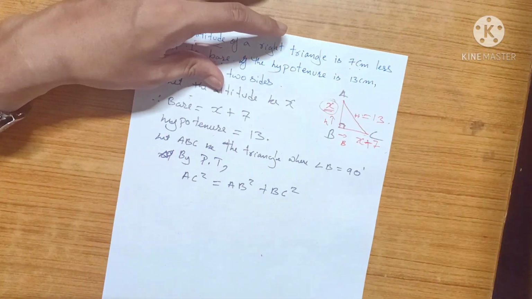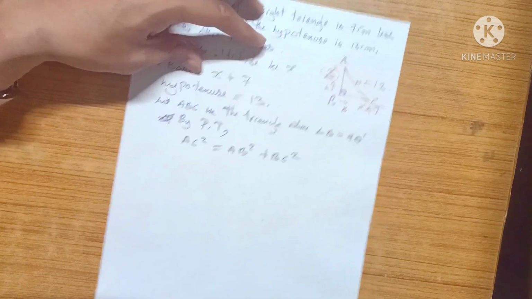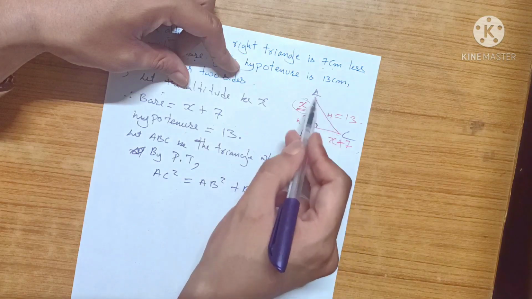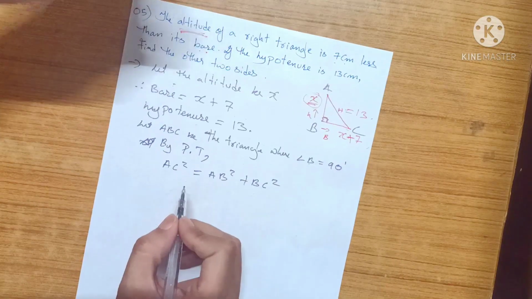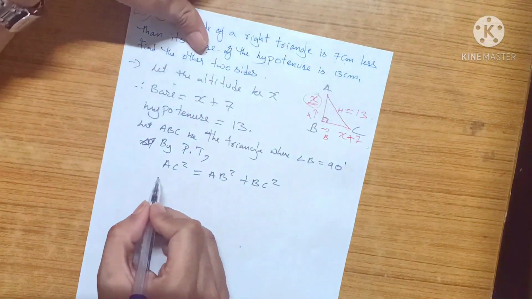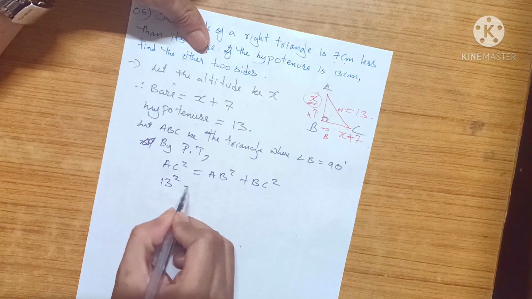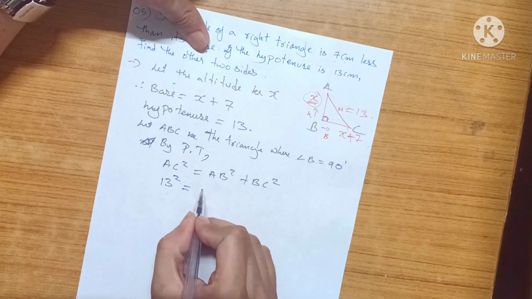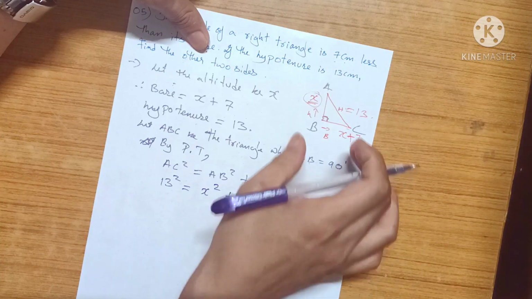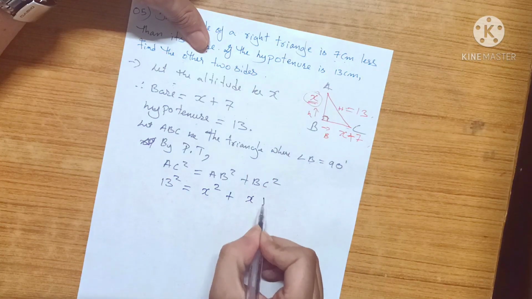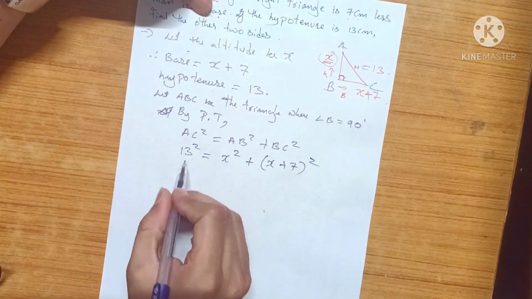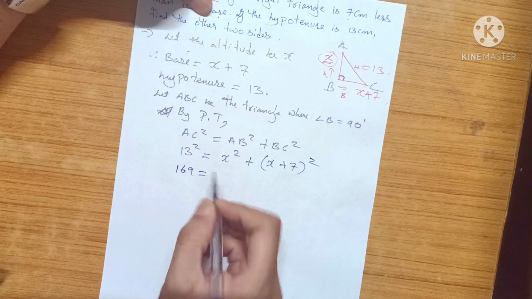So by using Pythagoras theorem, we know that AC square equals AB square plus BC square. AC in this case, the hypotenuse, is 13. AB, the altitude, is x. BC, the base, is x plus 7 the whole square. Okay, so 13 square is 169.